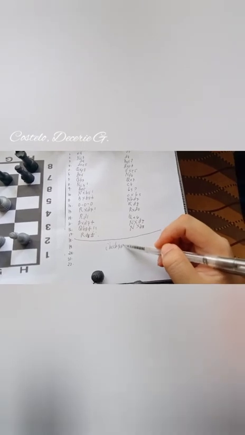So the game is over and it is a checkmate. The white player checkmates the black player and the white player wins.